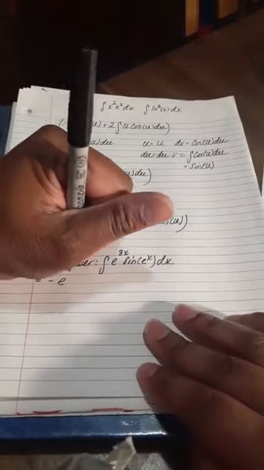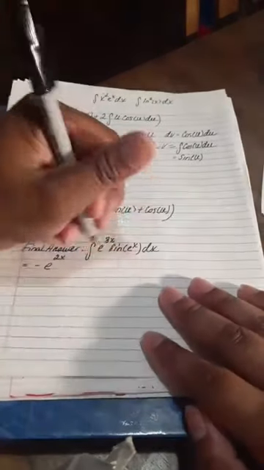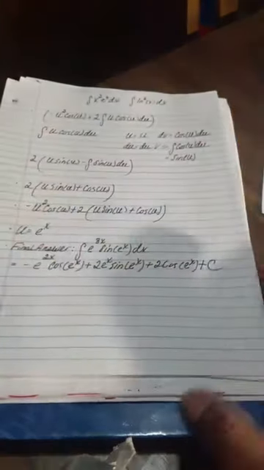we're asked to integrate e to the 3x multiplied by sine of e to the x, all integrated with respect to x. And the answer to this is negative e to the 2x cosine of e to the x. I'm sticking in e to the x for all those u's. Then this would be plus 2e to the x multiplied by sine of e to the x plus another 2 cosine of e to the x plus c.